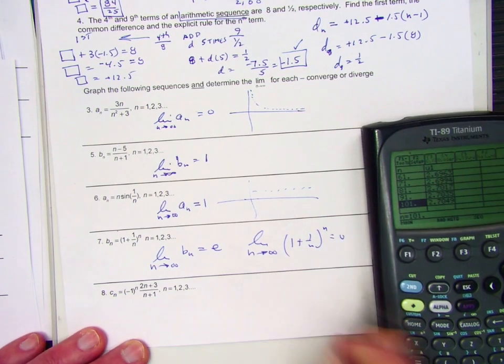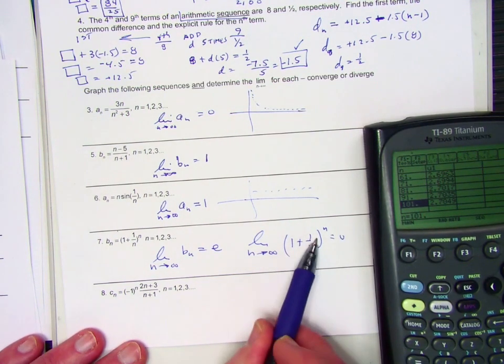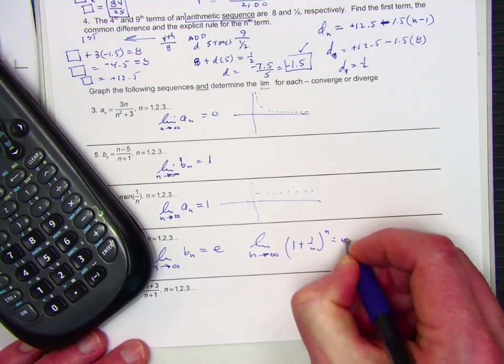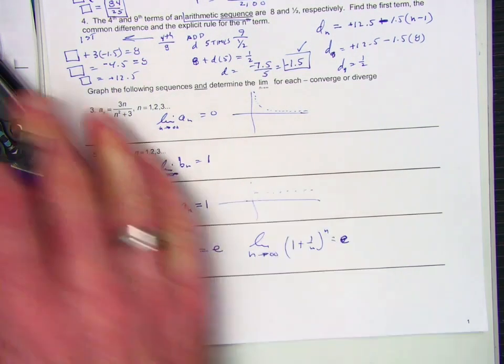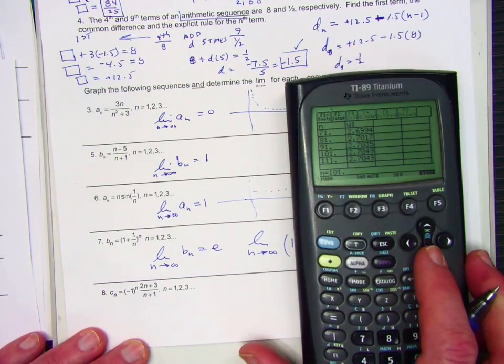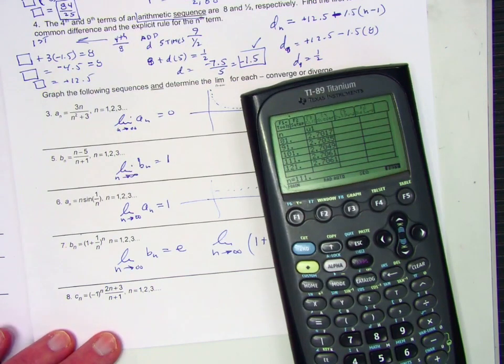I know you may look at this and think, well, as n goes to infinity, 1 over n becomes 0, so I get 1 to the infinite power. What is that equal to? It's not 1, it is in fact e. I can do a couple more values, but it's not getting there very fast, but it does approach e. Okay, and that's one of the ones you've got to recognize.